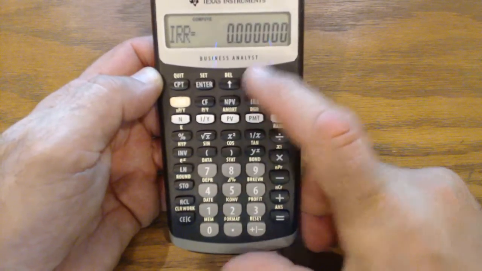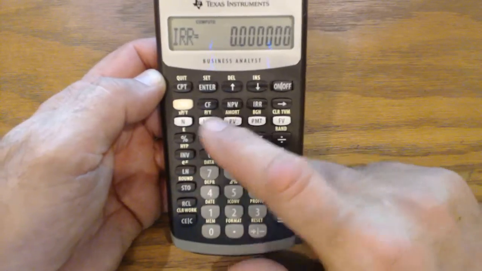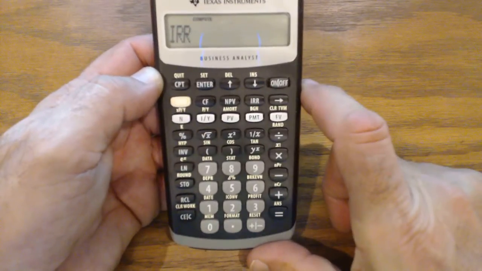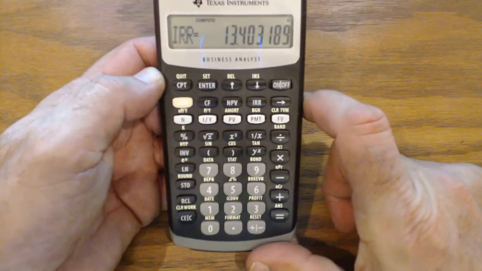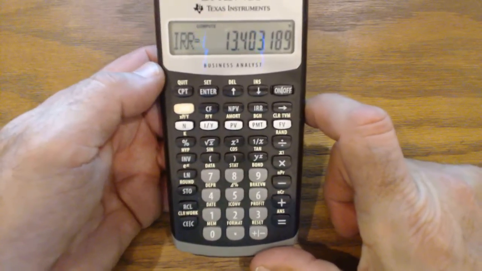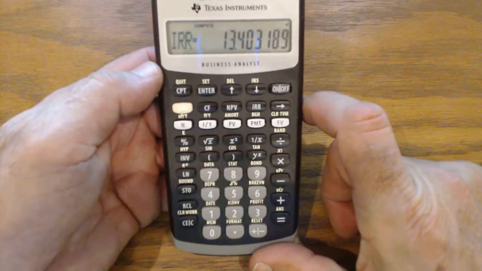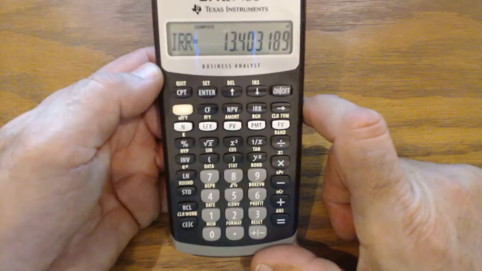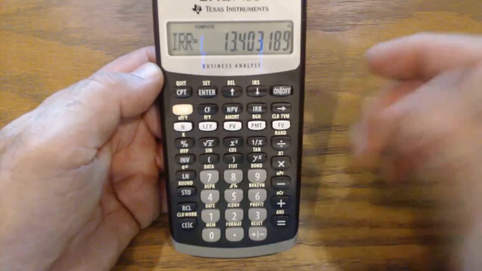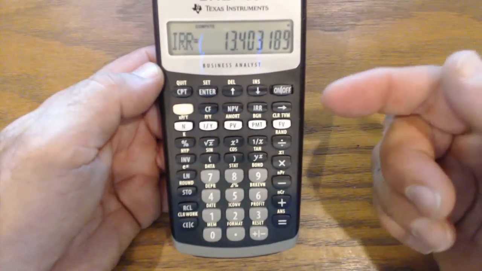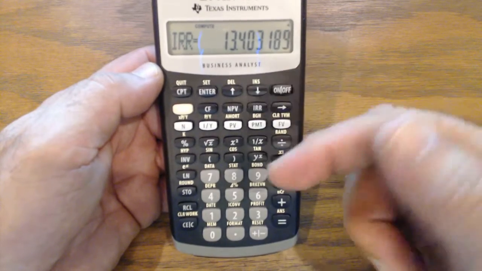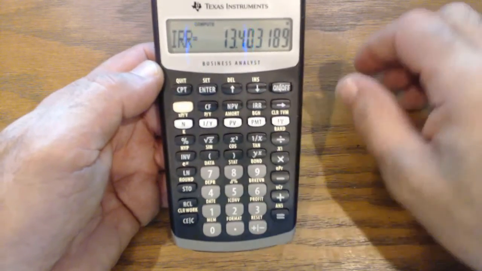Okay, then hit the arrow key down. And now it says 0. Why does it say 0? Because we haven't hit compute yet. Compute. And it tells us that the IRR, the internal rate of return, is 13.403%, which again is the rate at which those future cash flows discounted back at that rate equals 0. That's the answer to problem number 2.